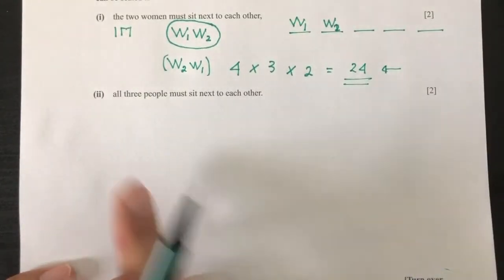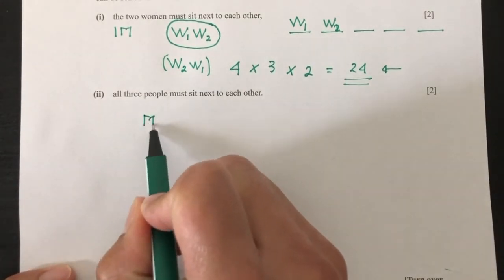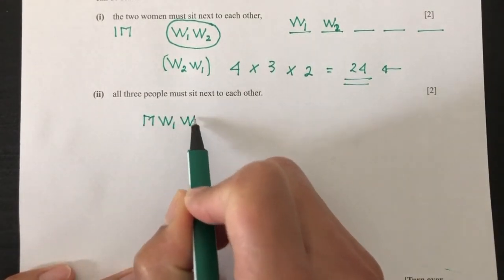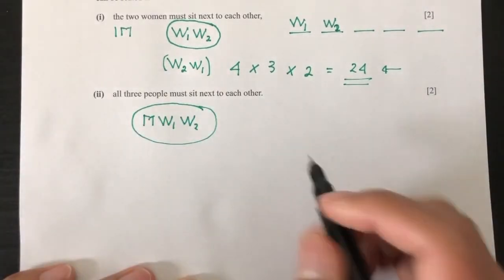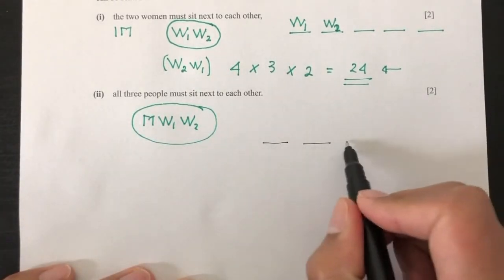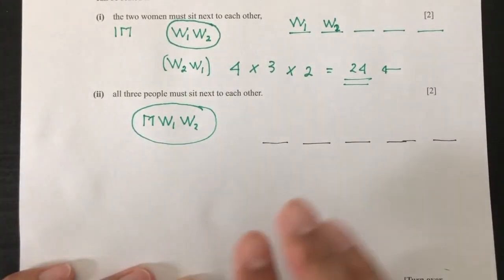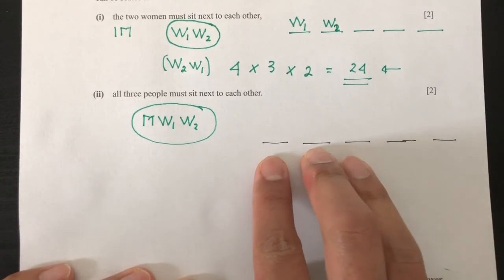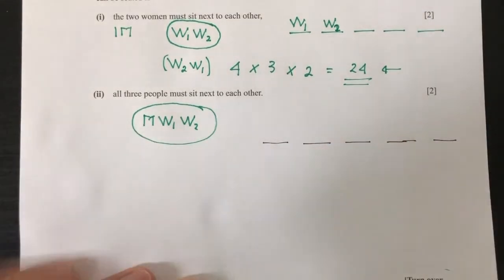Now for part 2, all the 3 people must sit next to each other. So you have the man, woman 1, and woman 2. All the 3 must be together. So now again we have 5 chairs. 1, 2, 3, 4, 5. So we have 3 people, so you can be sitting here. So 1 way, 2 ways, and 3 ways. So you write down 3 ways.